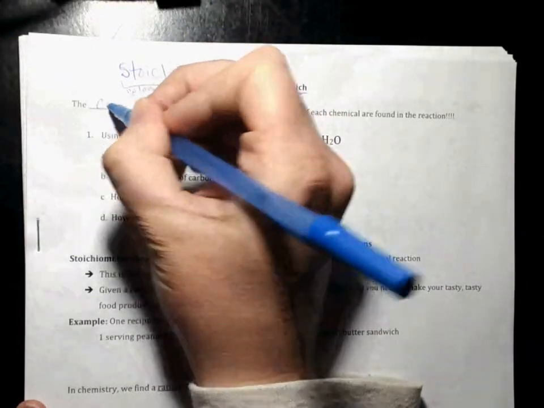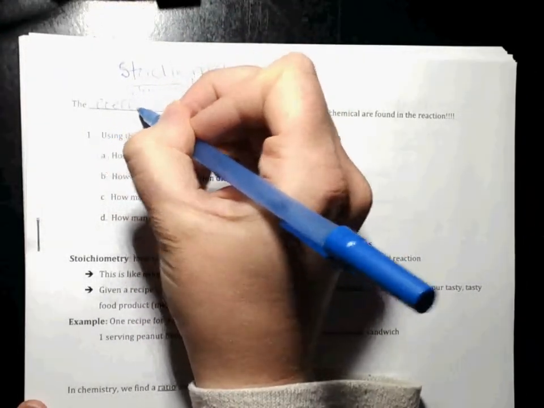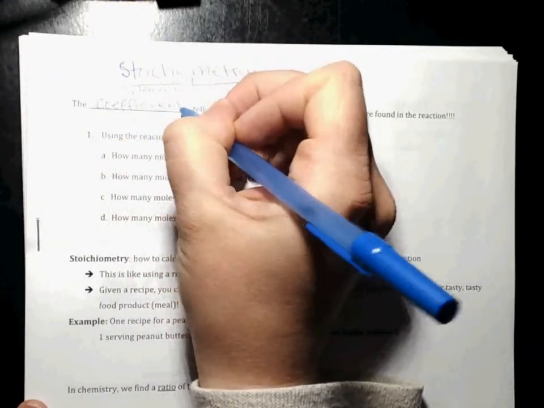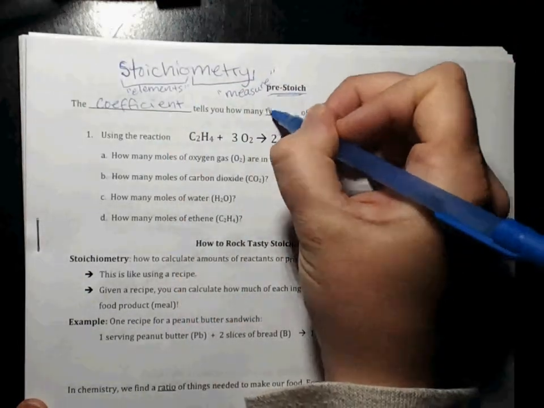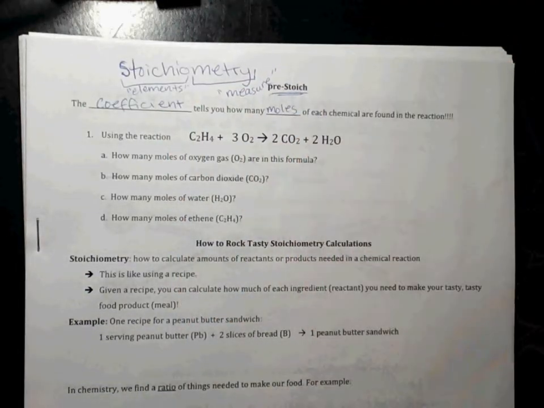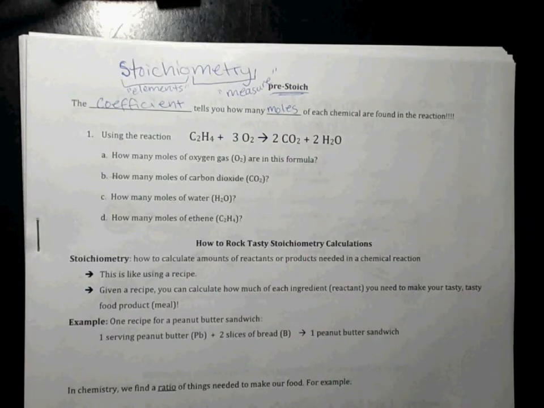So let's talk about how the coefficients in a reaction tell you how many moles of each chemical are found in the reaction.